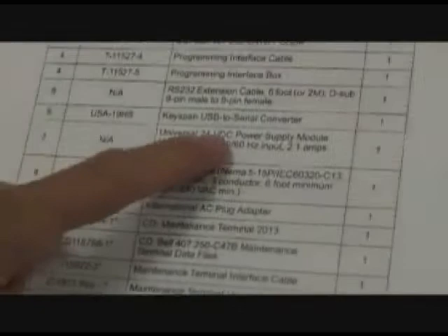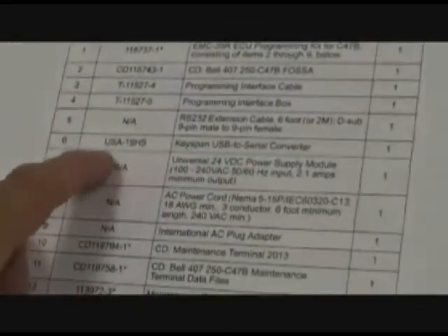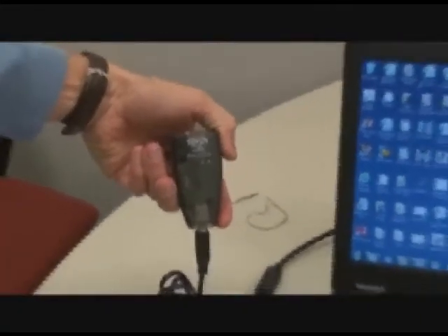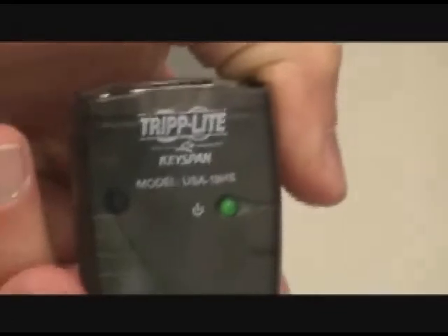So we're starting with primary, so we'll plug that in there. The other end of this cable is going to go to the Keyspan USB to serial port converter, which is this item right here, which is already installed on the computer.